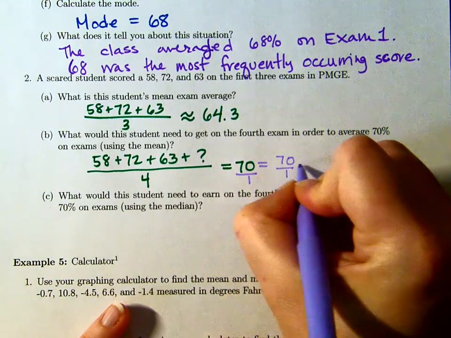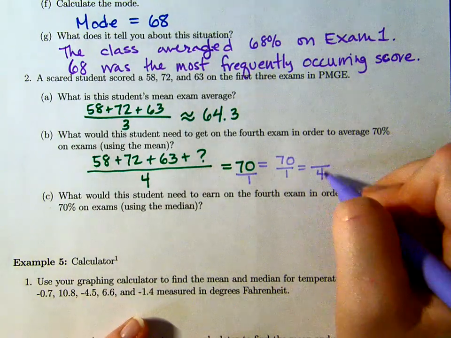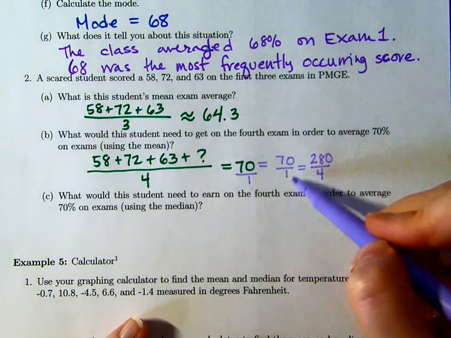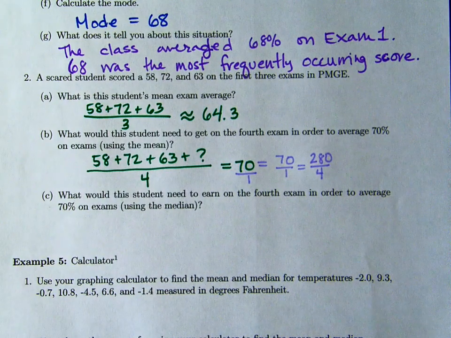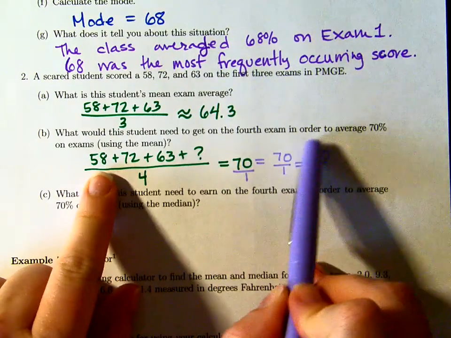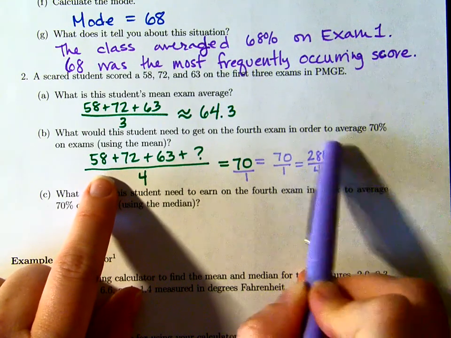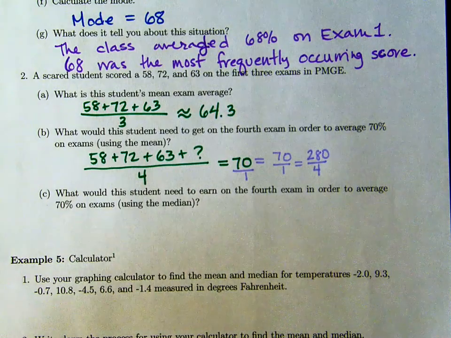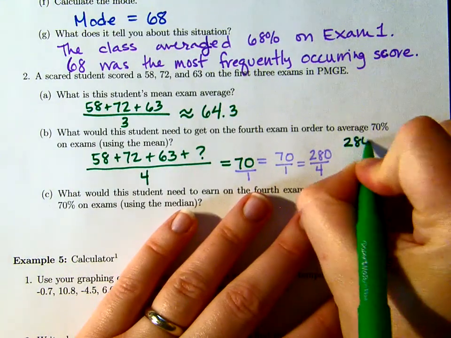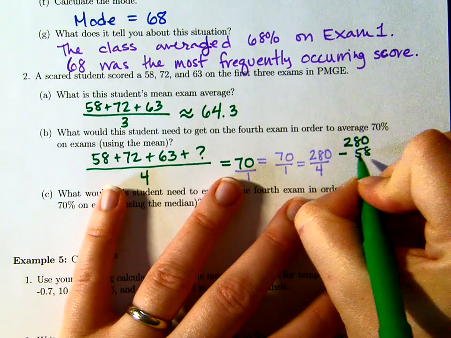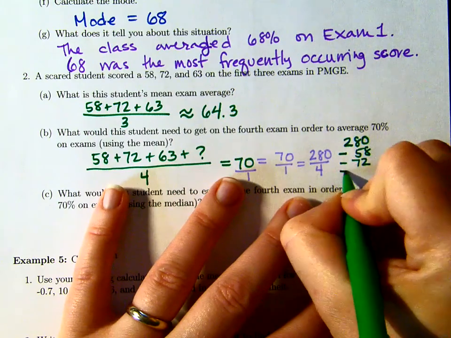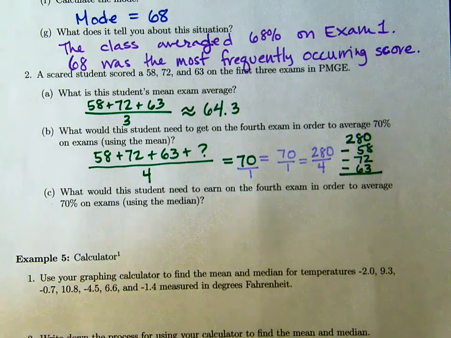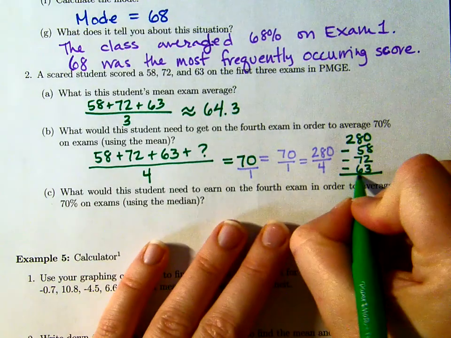As fourths, so 4 times 70 is 280. Okay, so 280 out of 4 is equivalent to 70. So really we're saying this total in this numerator has to total to 280. So I'm actually going to take this 280 and deduct away these initial 3 scores in order to solve this problem. So I'm going to take 280 and subtract 58, subtract 72, and subtract 63. Doing that on my calculator, I end up with 87.